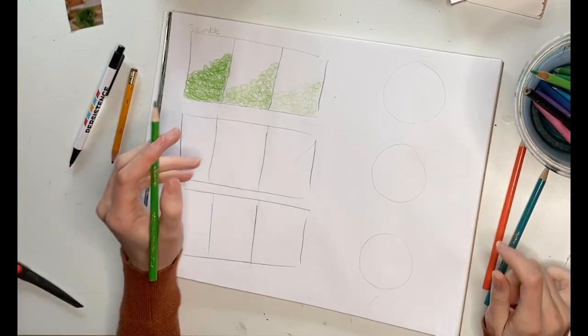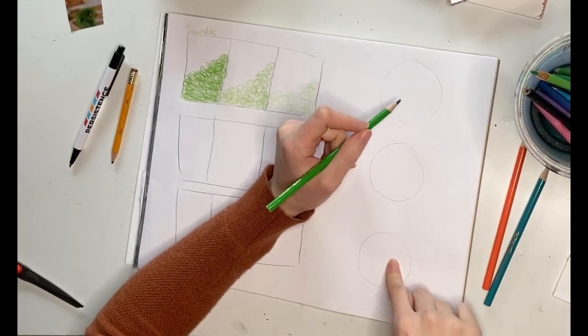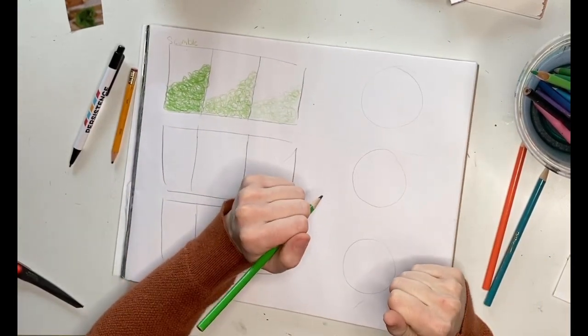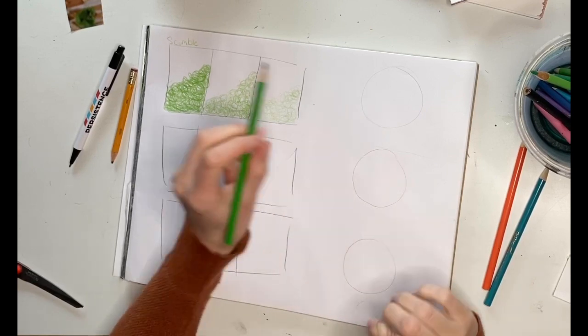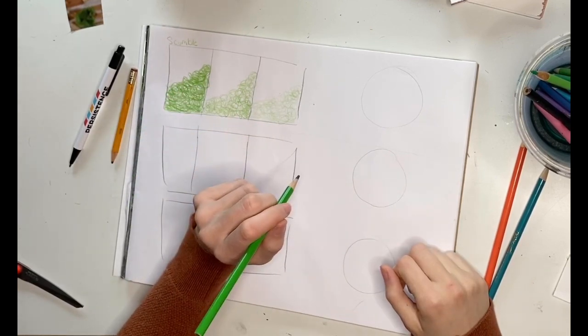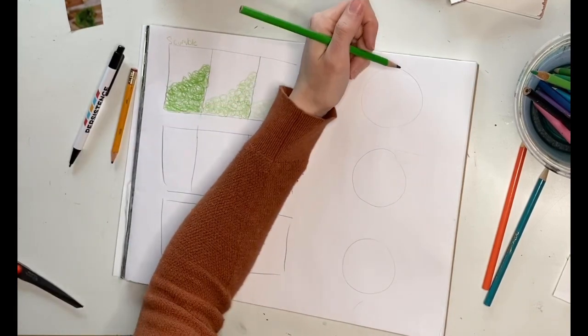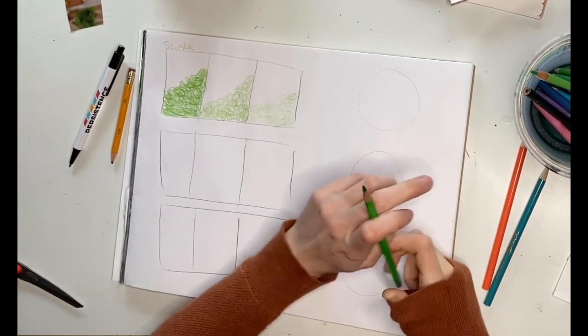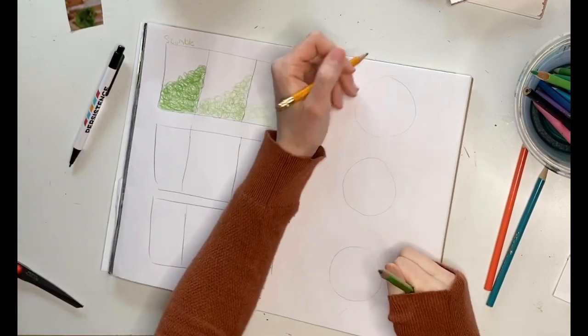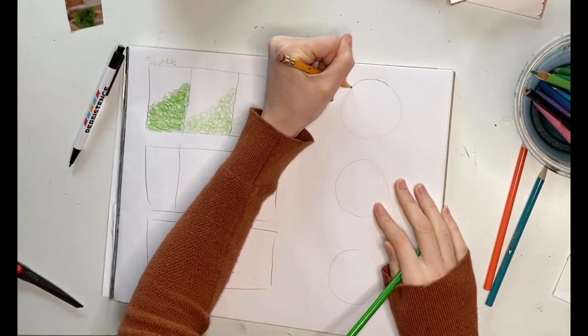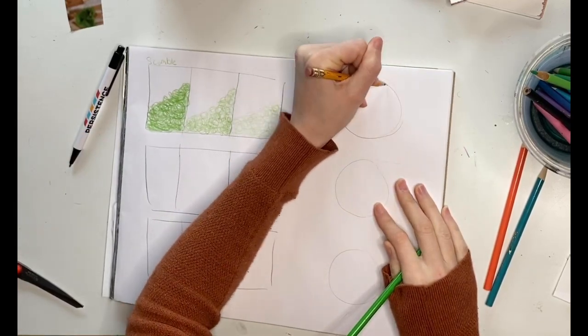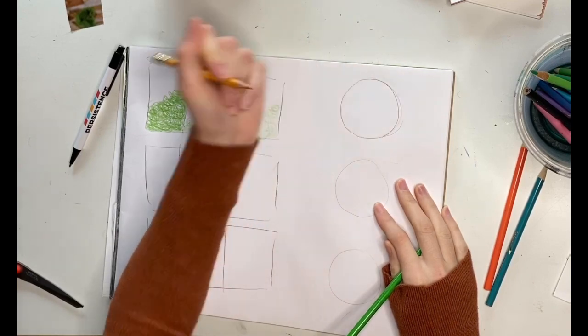Now these circles over here, you are going to turn them into 3-dimensional objects by shading with the type of rendering that you have in each row. I'll map this out for you first, a little map of how we need to shade a sphere.